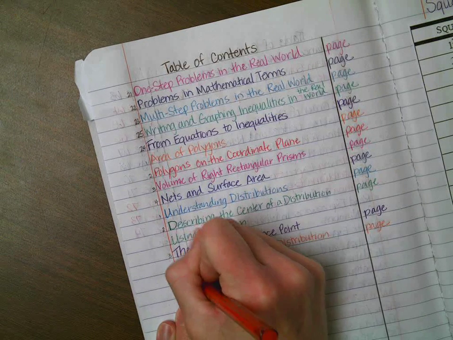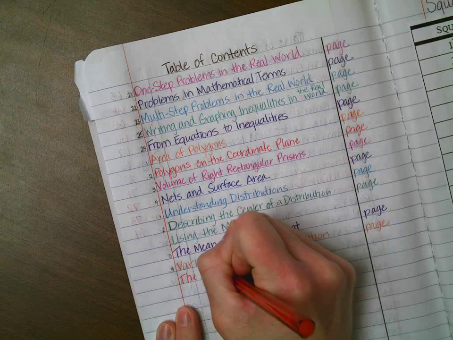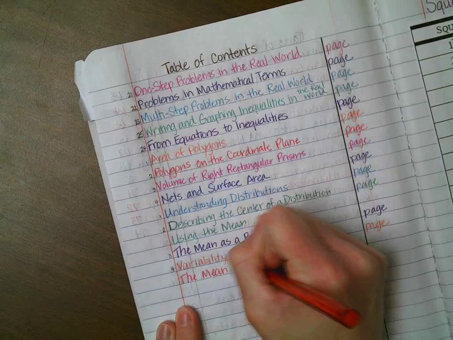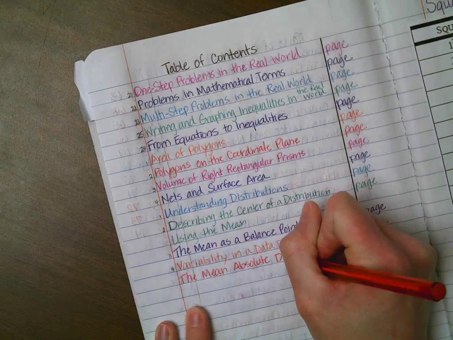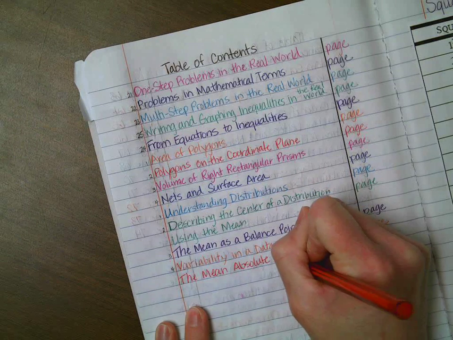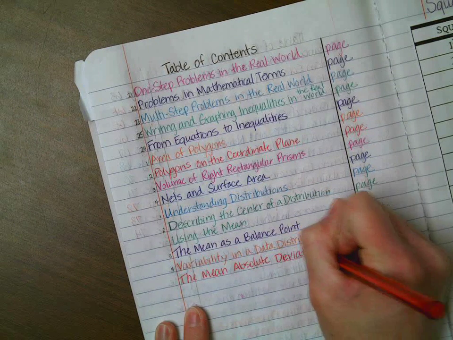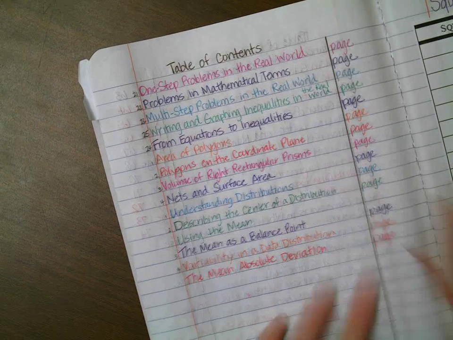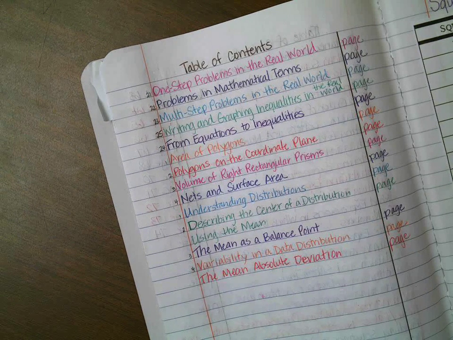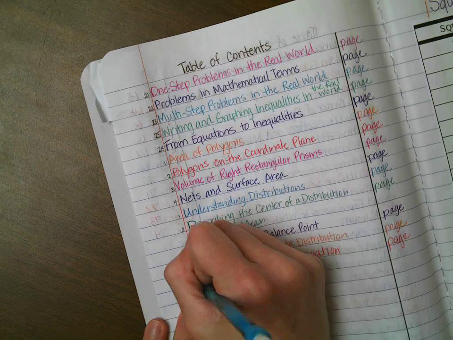The mean absolute deviation. Oh, let me make sure I spell deviation right. Deviation. Okay. All right, and you're going to put it on your page that you have. All right, the mean absolute deviation. This is lesson 5. Okay, so let's get our notes.